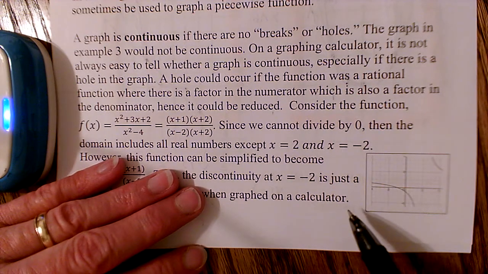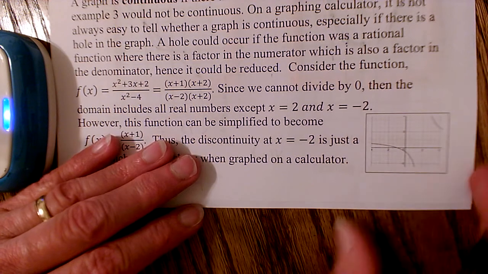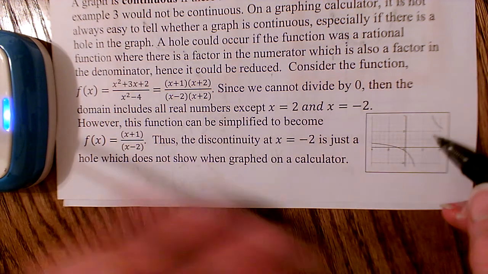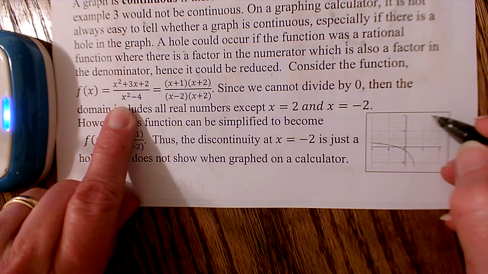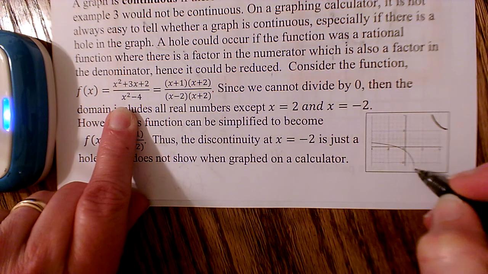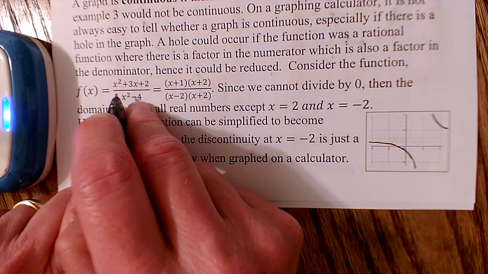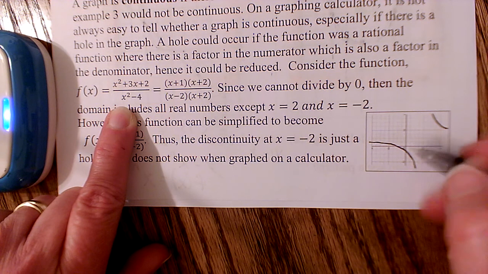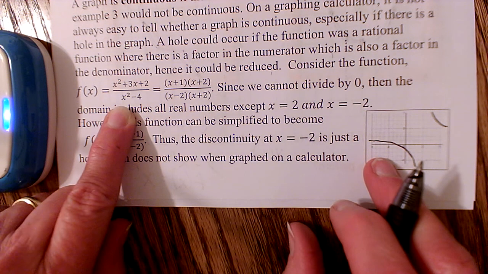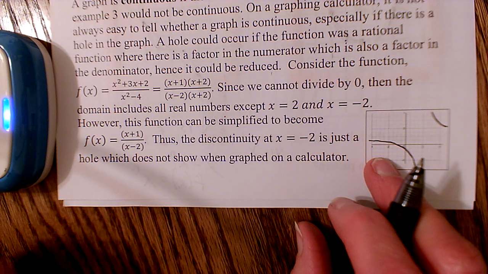Now, when you are graphing a function on a graphing calculator, sometimes it's not easy to tell where there might be holes. Over here is a graph. I've graphed this function over here, and we can see here's a piece of it over here, here's a piece of it over here. You can put this in your calculator and see what it looks like. But we can see that there's definitely a break right here. But there's also a hole in this graph, and we can't tell where that is because our graphing calculator isn't really able to show us that.